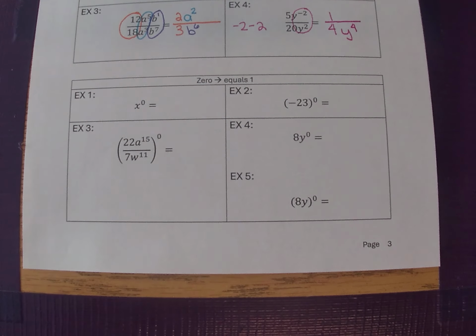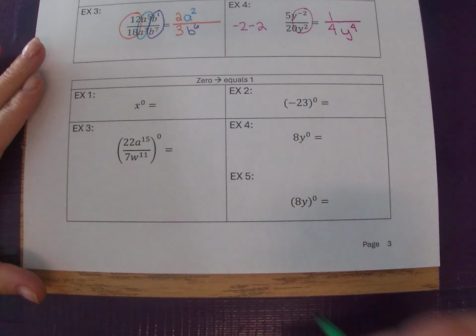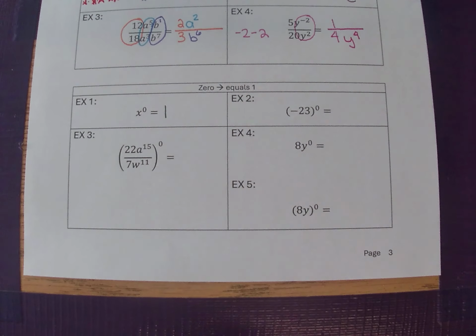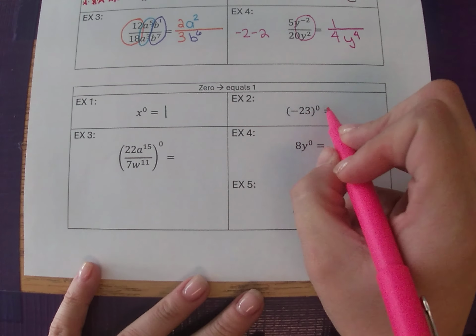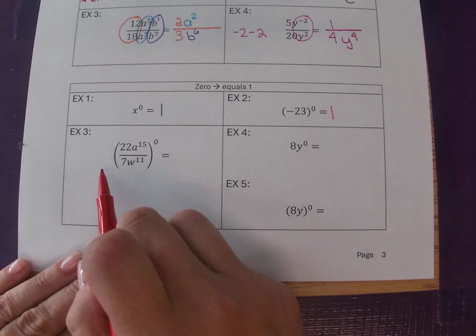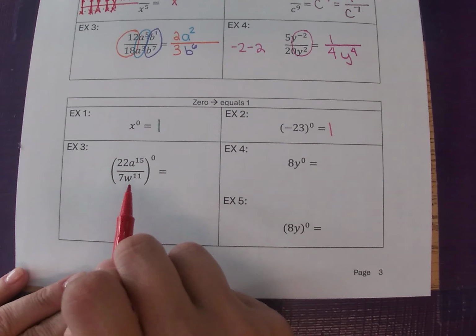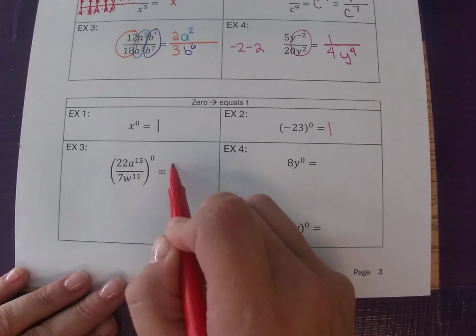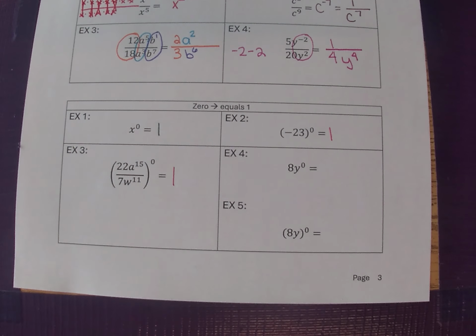The last property that we are going to look at is an exponent of 0. And our rule says that anything to the 0 power is 1. Now there is an exclusion for 0 to the 0 power, but we're just not going to deal with that one. So this says x to the 0 power is 1. Really, it doesn't matter how big or small the number is. If it is receiving the exponent of 0, it becomes 1. So negative 23 to the 0 power is 1. 22 a to the 15th, all over 7w to the 11th, all to the 0 power is 1.